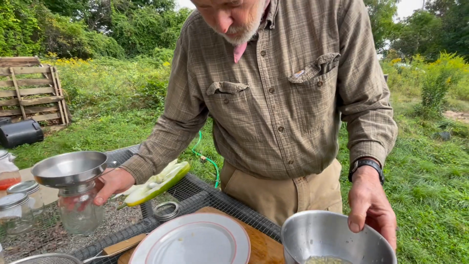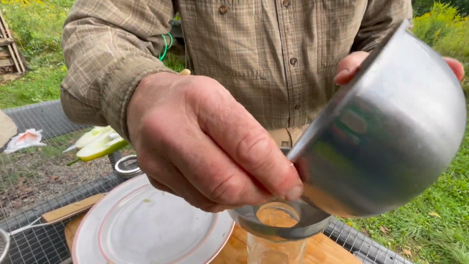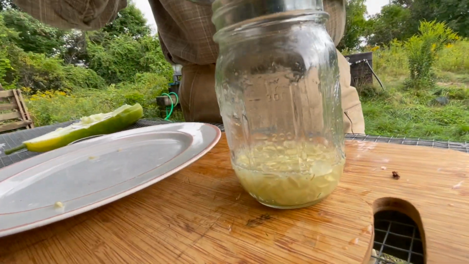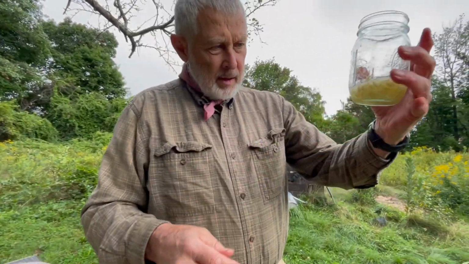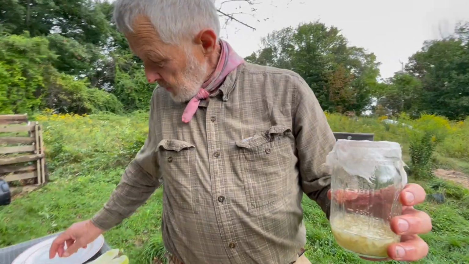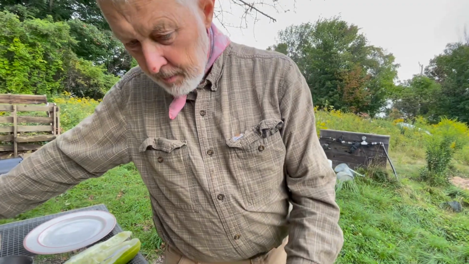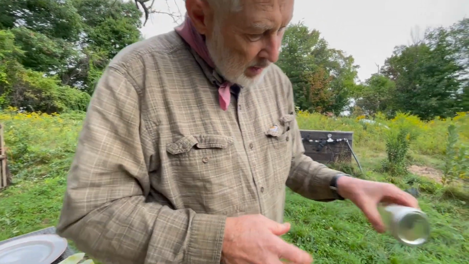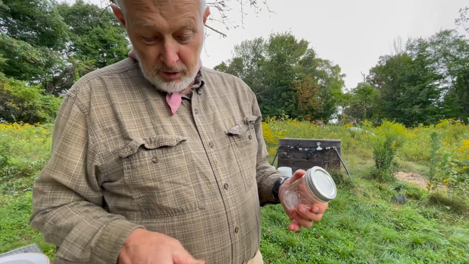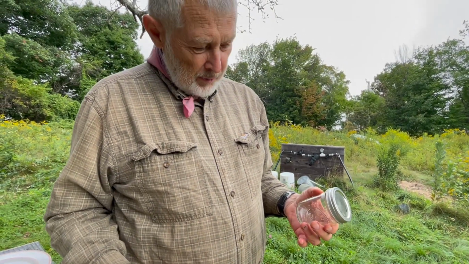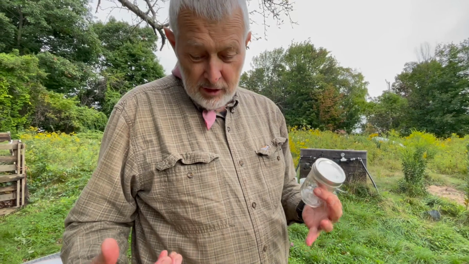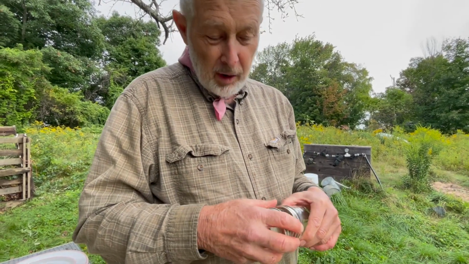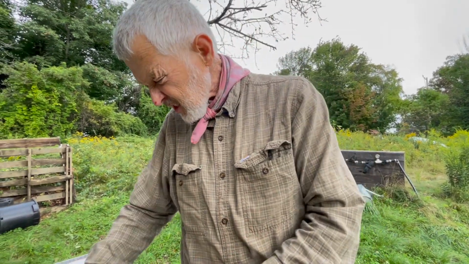So what I'm going to do is take this and pop it in a jar. I want to cover this, just to keep the fruit flies out of here. I don't want to cover it with a lid like that. I could, but remember this is going to ferment, and as it ferments it's going to give off some gas, and so you may end up having a bottle that's under pressure. That's not really what we want.